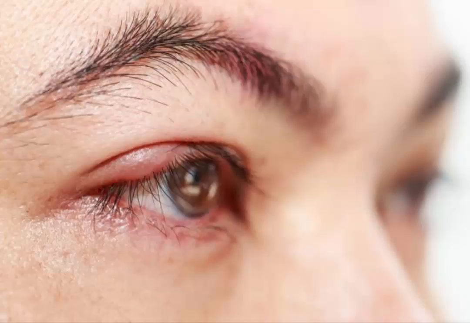Symptoms of a stye. Styes usually only happen in one eye at a time, though it is possible for both eyes to have a stye. Early symptoms of a stye are generally mild and may include slight discomfort or redness along the lash line. The affected eye may also feel irritated.